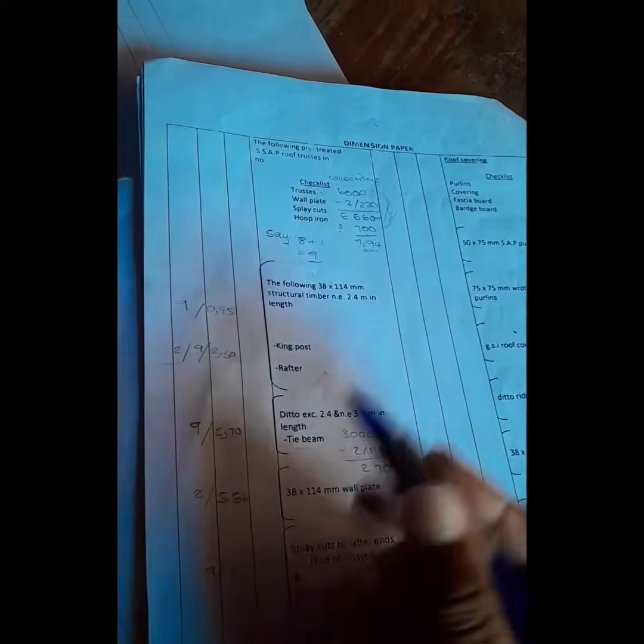So we're just going to note 1. You multiply this one by 9, the number of the roof trusses, multiply it again by 2 sides, right? And we are done calculating splay cards and hoop iron.